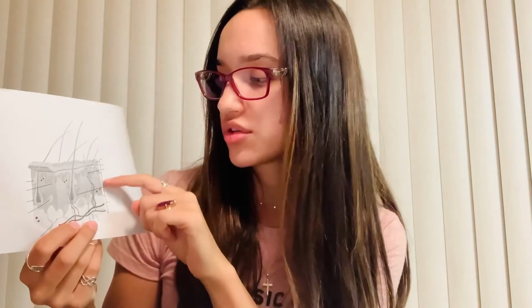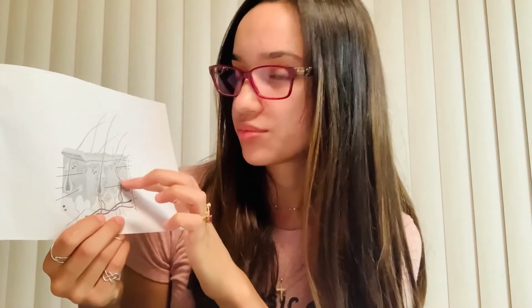Again, we're going to move on to the dermis of the skin. The dermis is made of a papillary layer, which includes capillaries. This is the dermis area, all throughout here. So the capillaries right here give nutrients to the stratum germinativum layer of the skin.